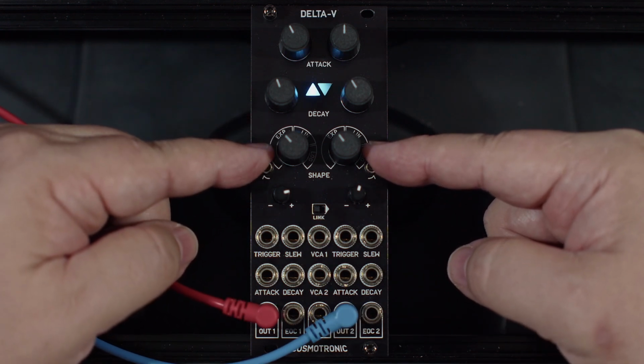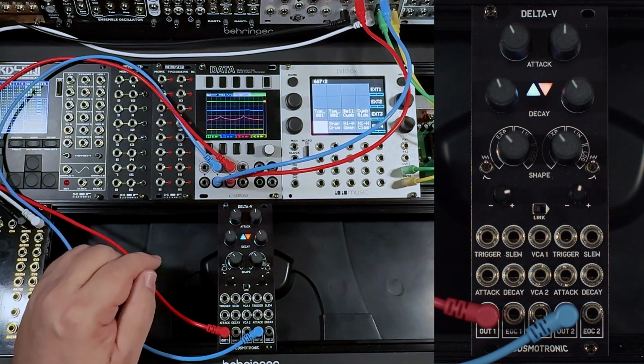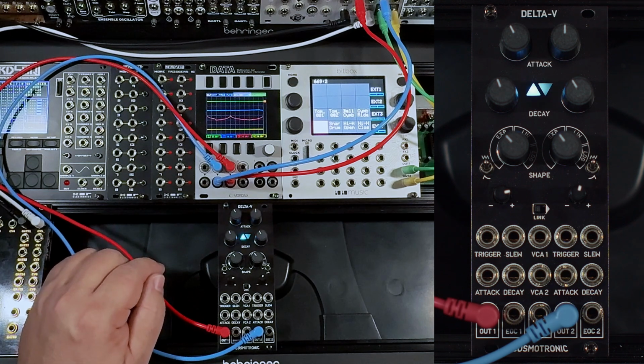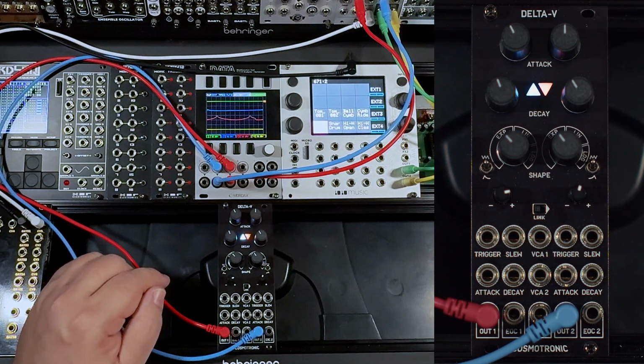A moment ago, I just had this patch running. Let me actually just pull out my... Hold on a moment. Let me turn down my sound so I'm not blowing my own ears out. I'm going to pull out the trigger here so I can hear Plaits.